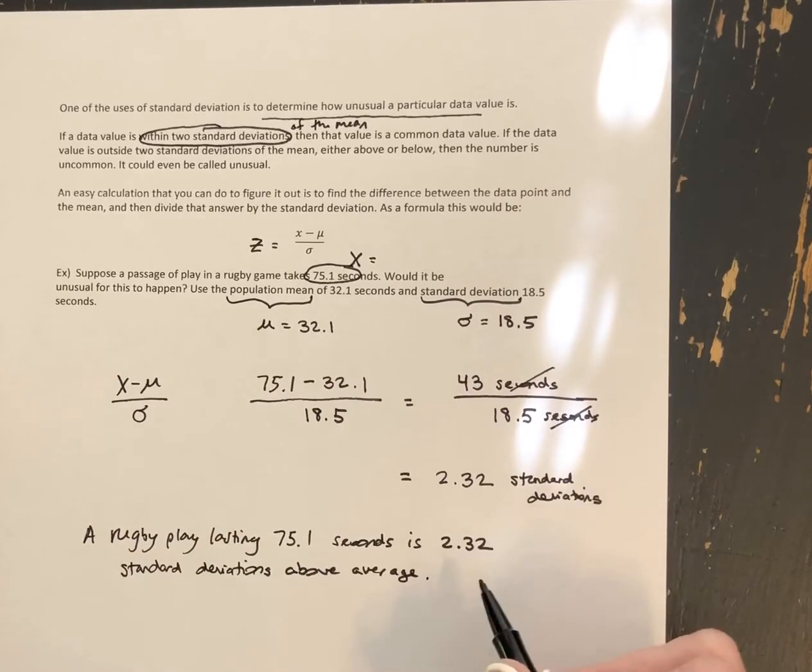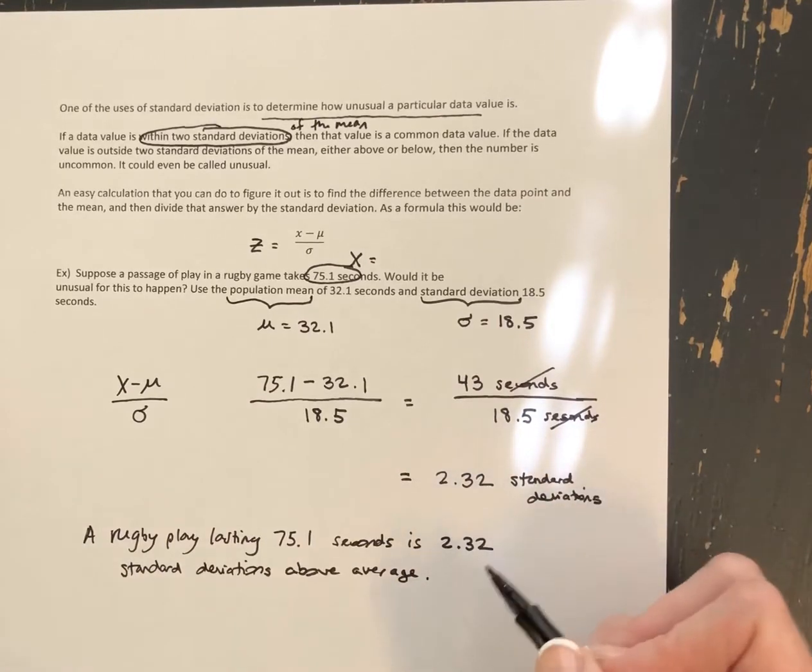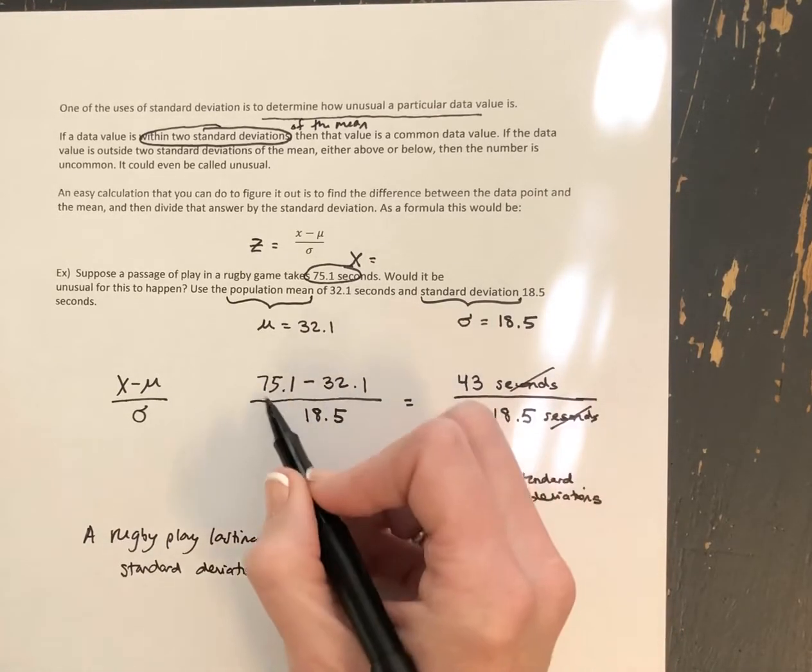It takes 2.32 copies of that standard deviation 18.5 added to the mean to get us to that score of 75.1.